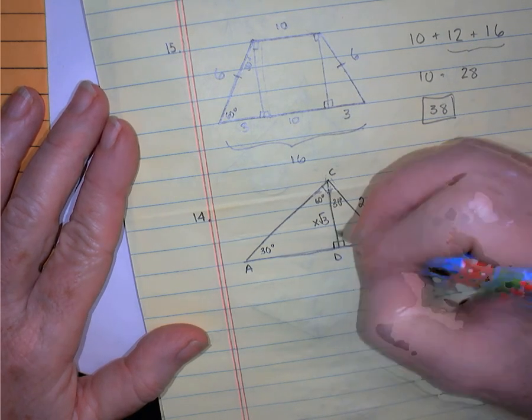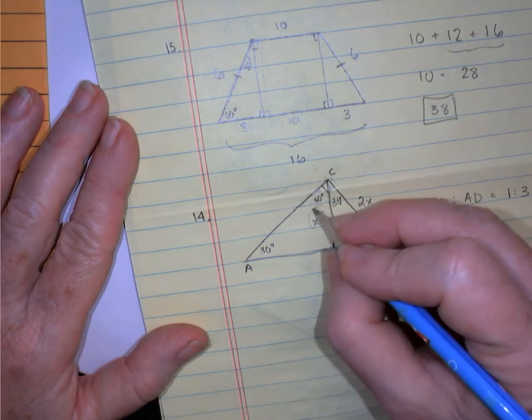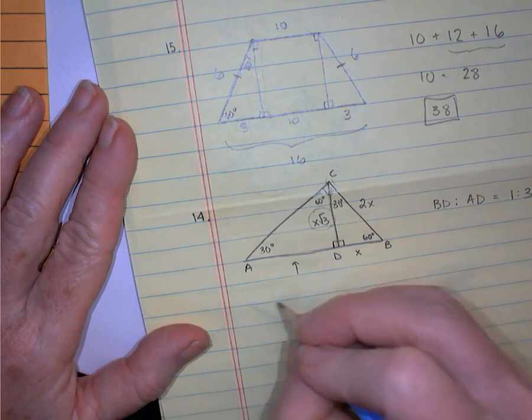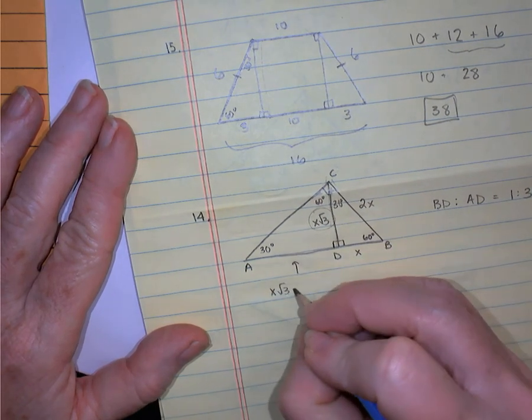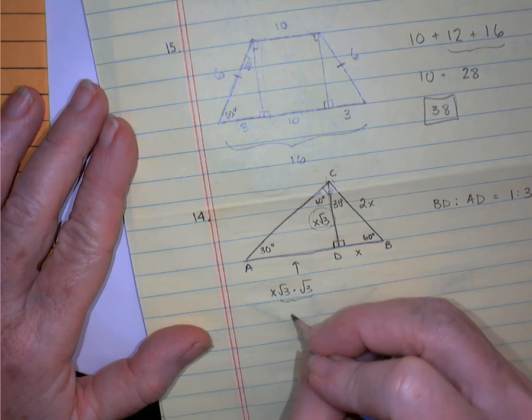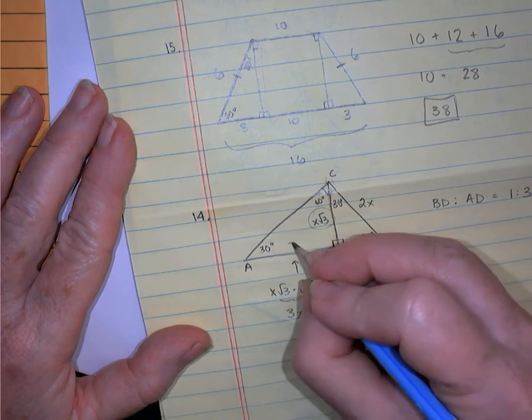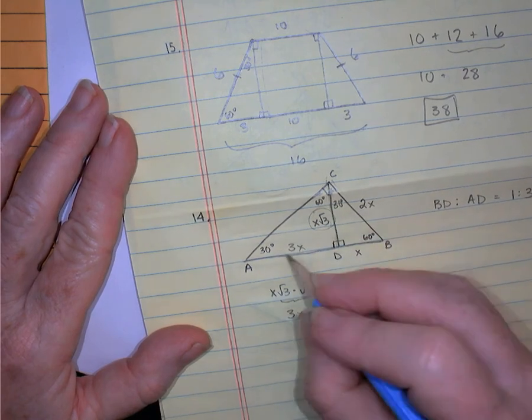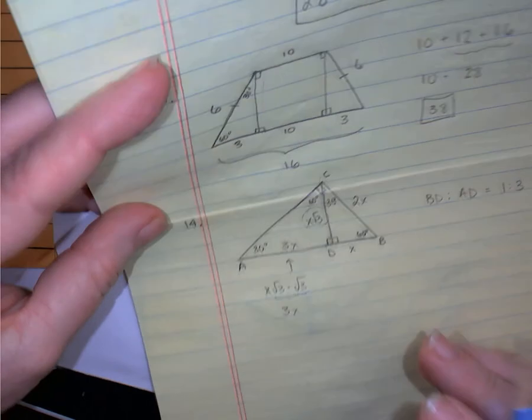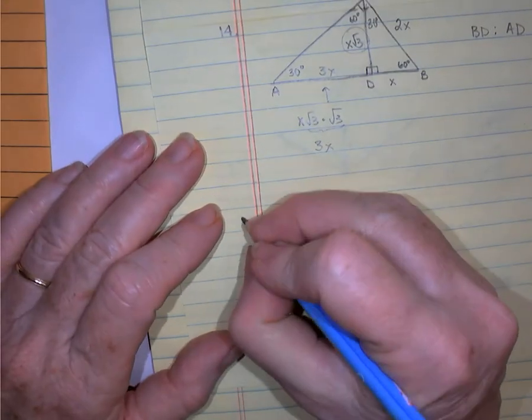So in order to get the longer leg, I need to multiply this by square root of 3. So this is going to be x square root of 3 times square root of 3, which is just going to give 3x. So the ratio of the pieces is 1 to 3. I'm going to work backward and do 13 as well.